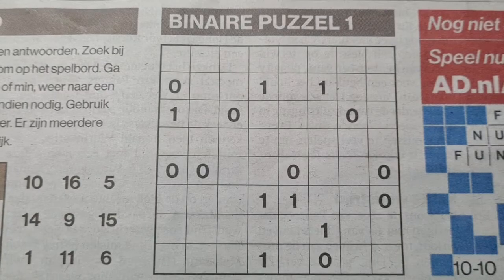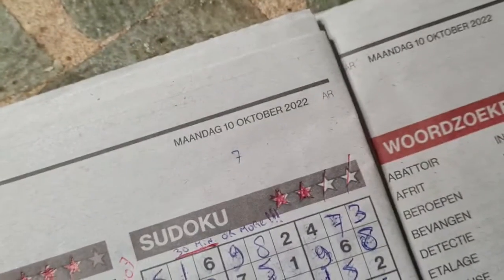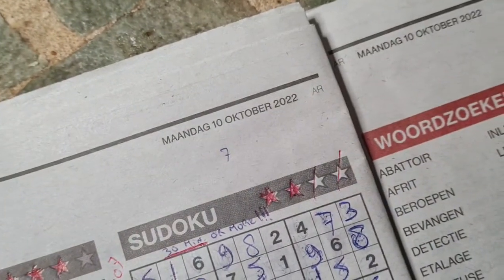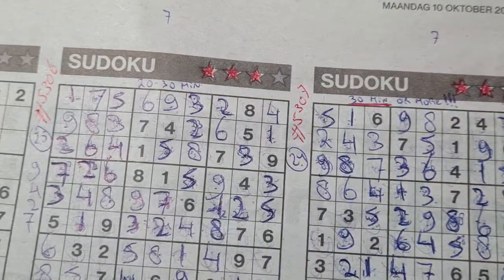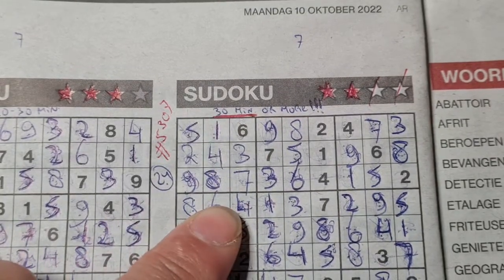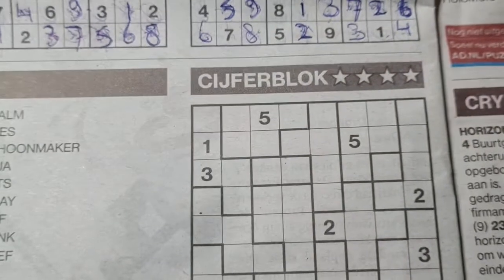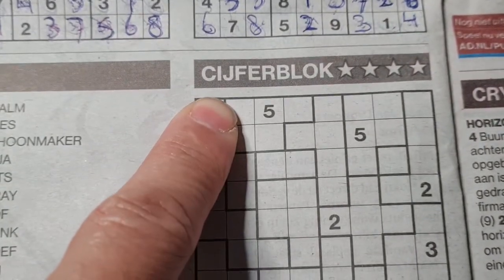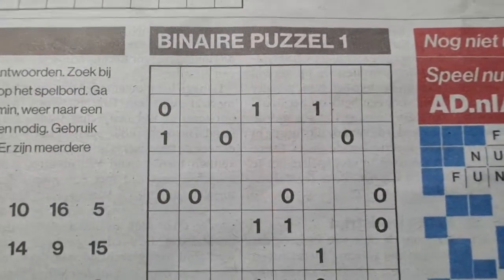The third puzzle is a binary. Yes, it's binary time. In this addition of today's newspaper on Monday, October the 10th, 2022, I've already solved two puzzles: the 3 stars Sudoku, the 4 stars Sudoku. Well, this one seems not the 4 stars, but the 2 stars, and we have two puzzles left: the tectonic with 4 stars. In Dutch, they call it cyberblock. In Japanese, sugu. But it's now time for the binary.